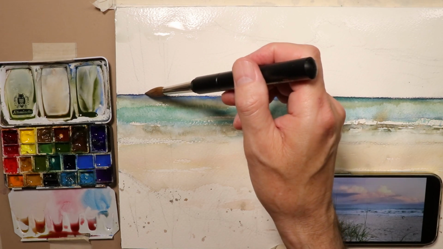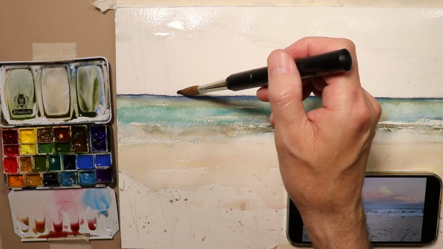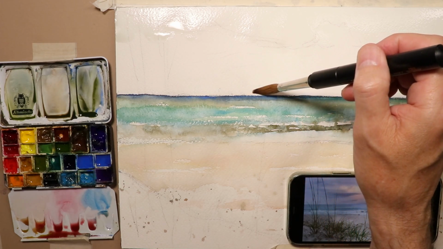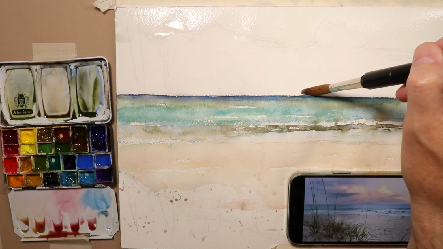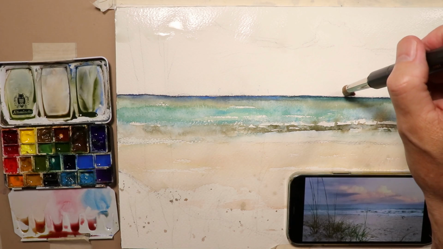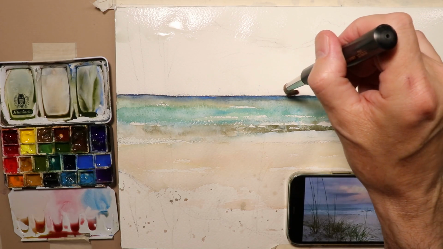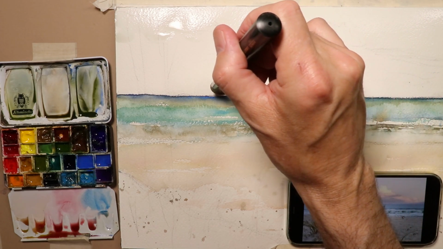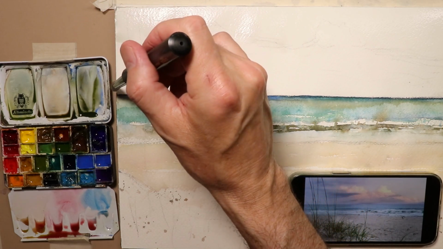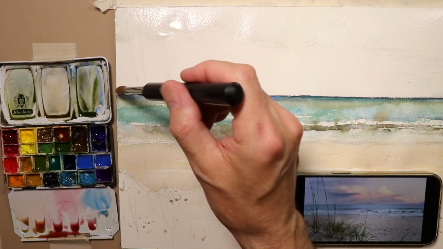You want to leave a small bit of white paper in between your damp brush stroke here and your ocean horizon line. And what that does is when we're doing the sky and the water starts flowing down the paper, it won't flow into the ocean. So it'll stay separated from your ocean wash. And then you can just kind of blend them together at your will.